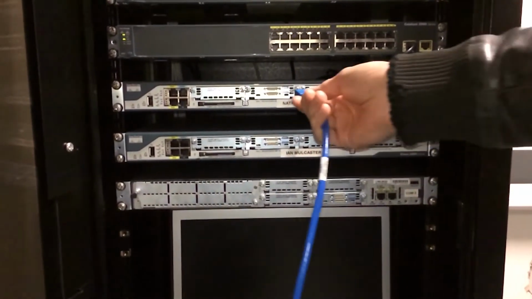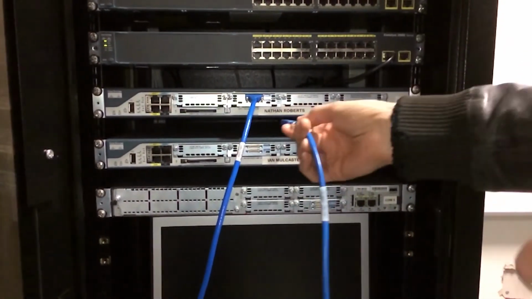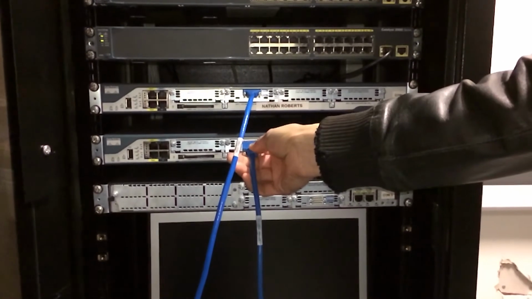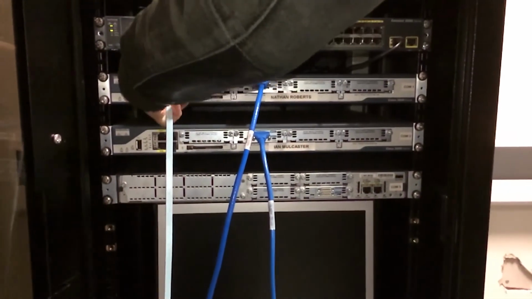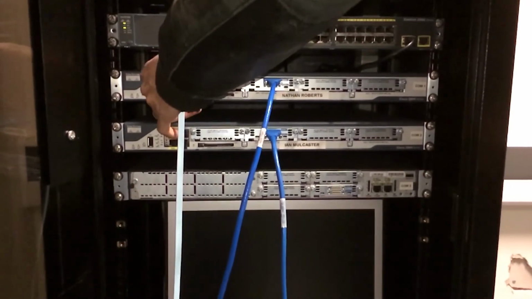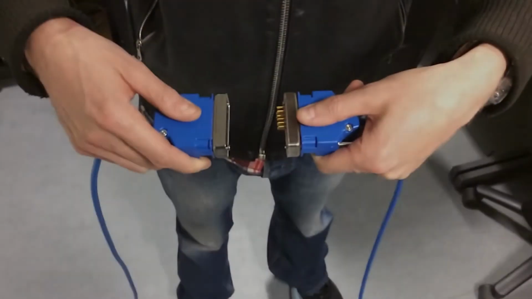Before we can set up static routing, we need to get our hardware ready. For this scenario, all we need to do is connect a serial cable to each router. We're also going to temporarily connect a computer to this router using its console port, so that we can configure it in a moment. You could also telnet to it if you wanted.